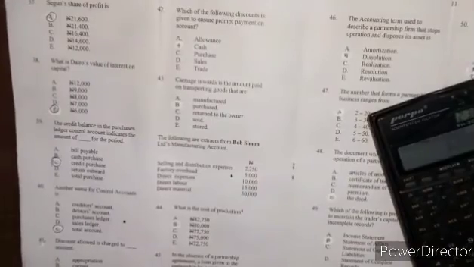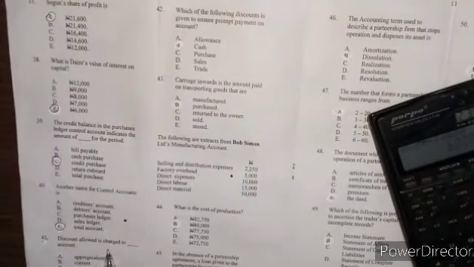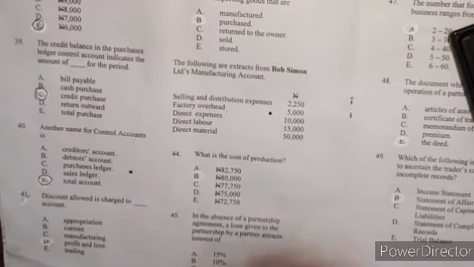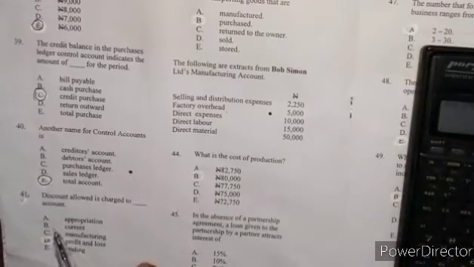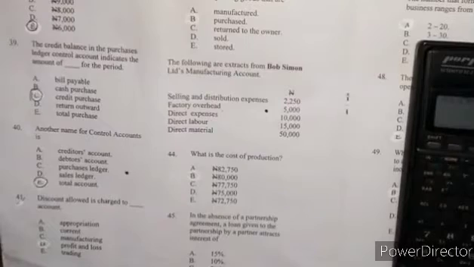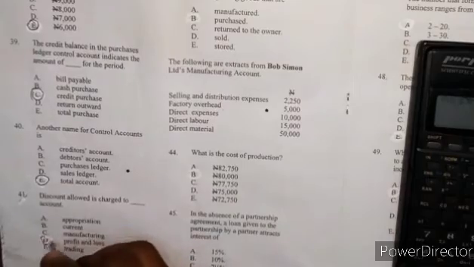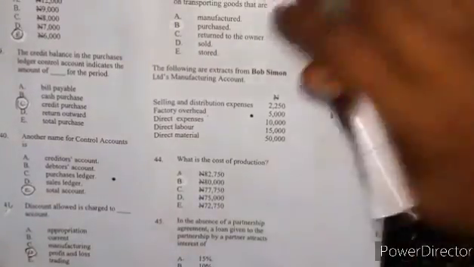Then 41. Discount allowed is charged to dash account. A. Appropriation. B. Current. C. Manufacturing. D. Profit or loss. E. Trading. You charge discount allowed to profit or loss account, not trading.